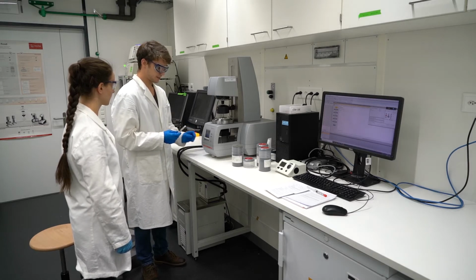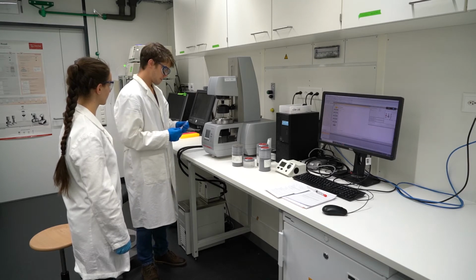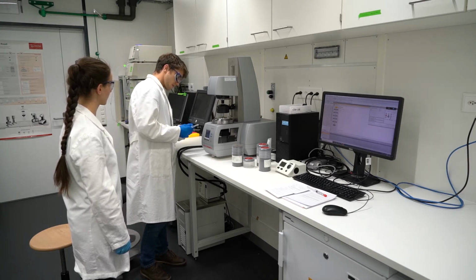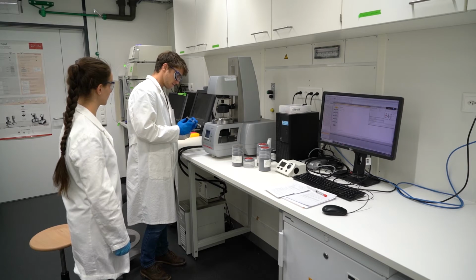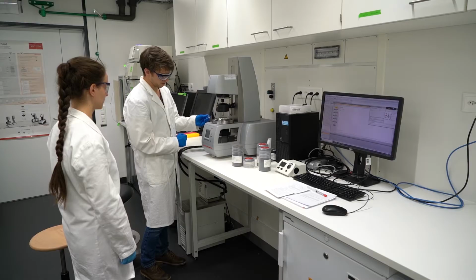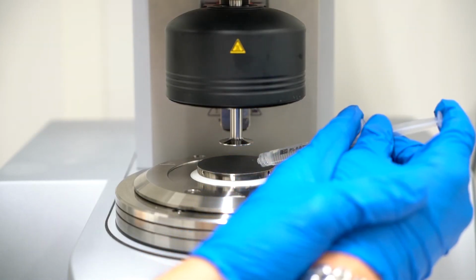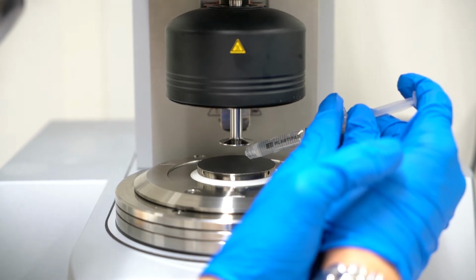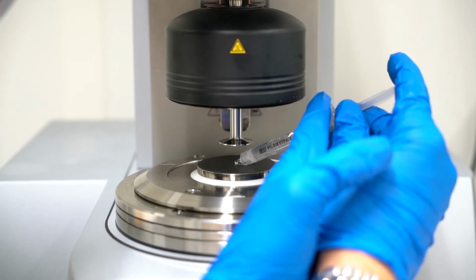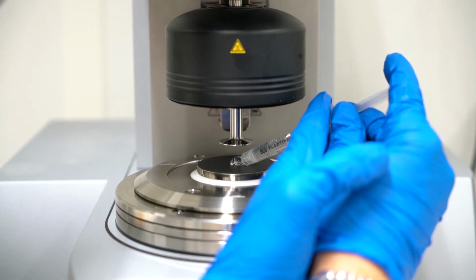So for the first experiment today, we're going to use 23 weight% Floronic, and we're going to extrude exactly in the middle of the measurement system. More or less 300 microliters.